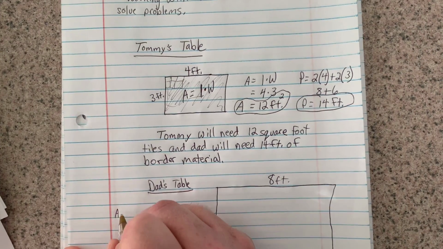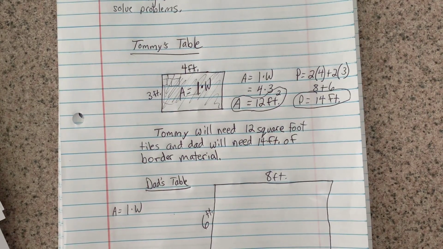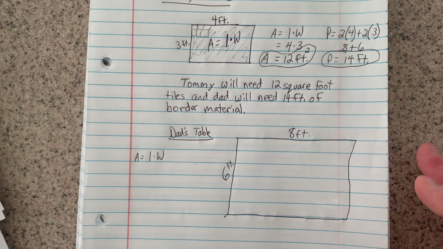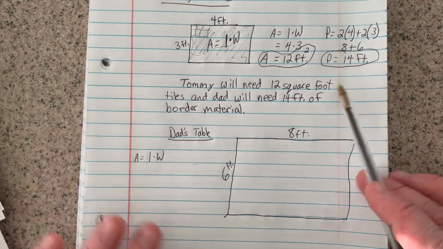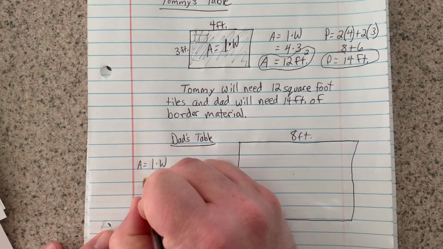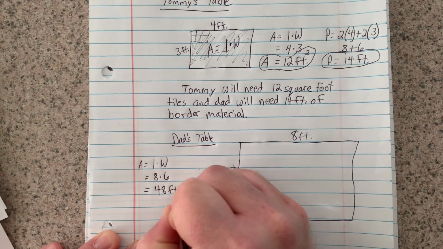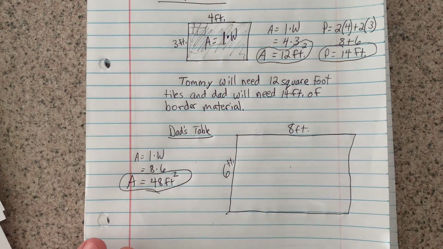And then area equals length times width. So the question is, Tommy's dad makes this table, and they want us to answer the question: when both tables are placed together, what is their combined area? Okay. So this is a basic addition type of situation where we're just going to add these two together. So we solved this one already. We know the area of Tommy's table is 12 feet. Let's figure out Dad's. 8 times 6, 48 feet squared is the area of Dad's table. That's all there is to it.